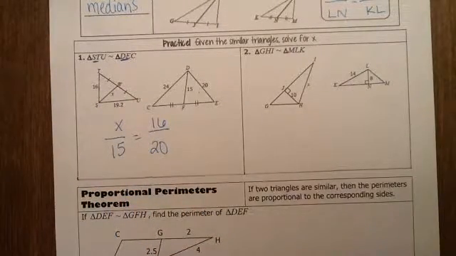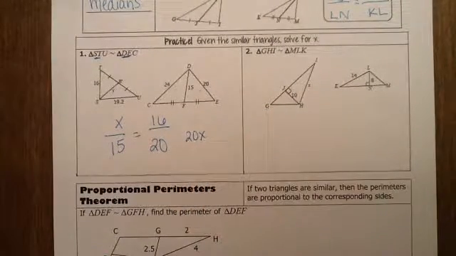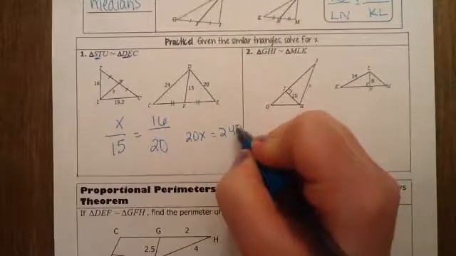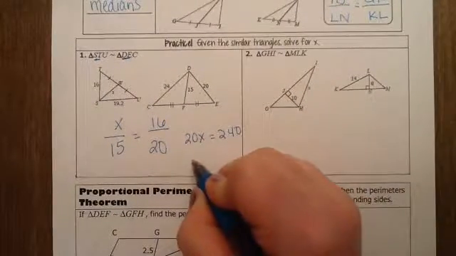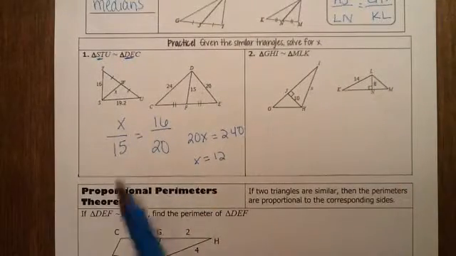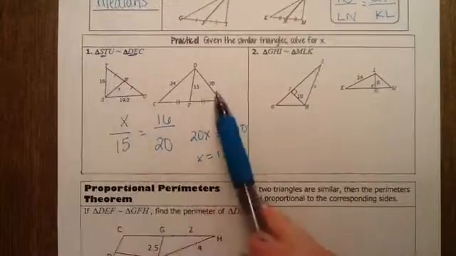How will you solve? Cross multiply. 15 times 16 is 240. Divide by 20. X equals 12. So match up median and median, side with its matching side.